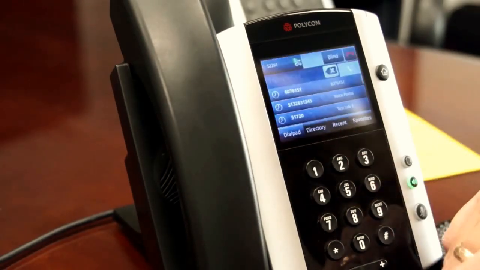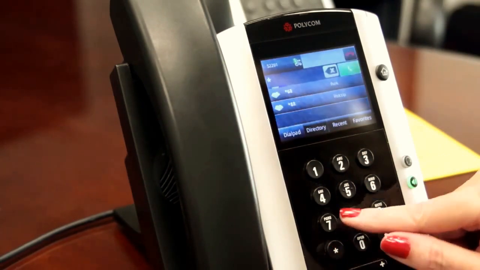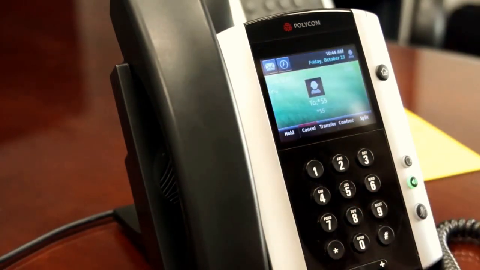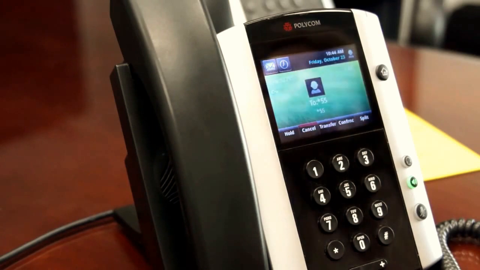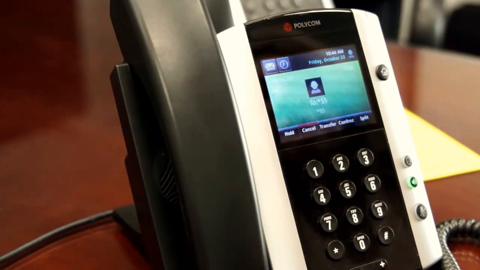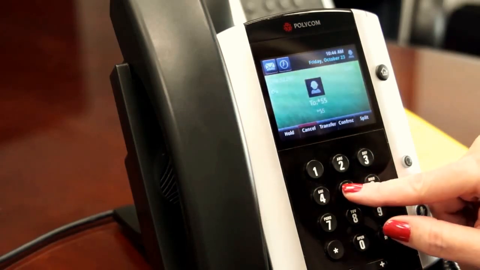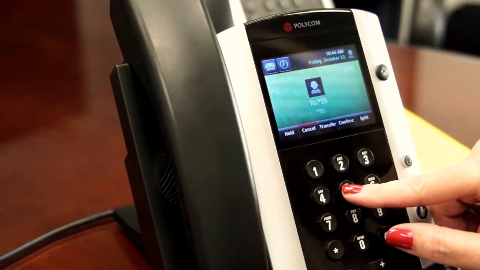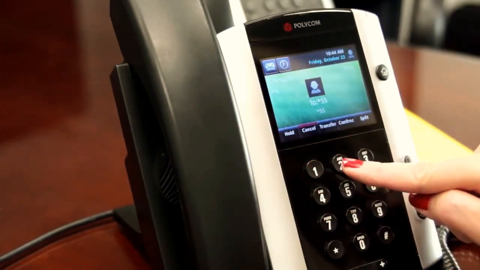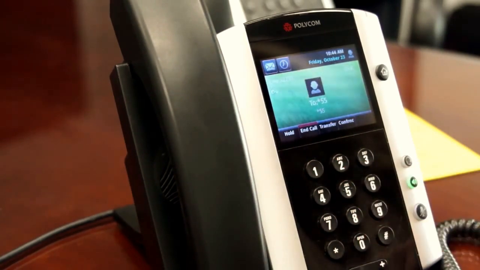Transfer *55. To transfer your call to your mailbox, press the pound key or hang up. To transfer your call to another mailbox, enter the mailbox ID now, followed by the pound key. Your call has been transferred. Thank you.